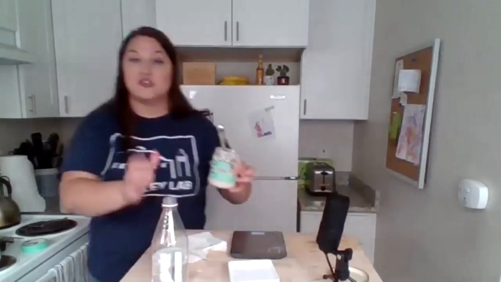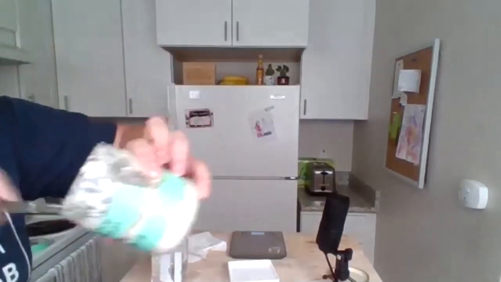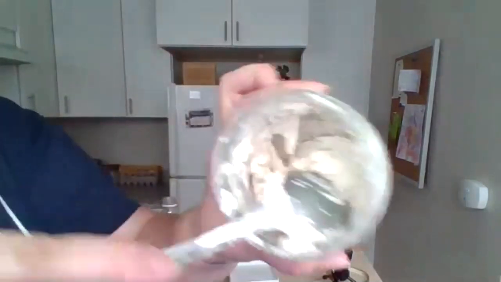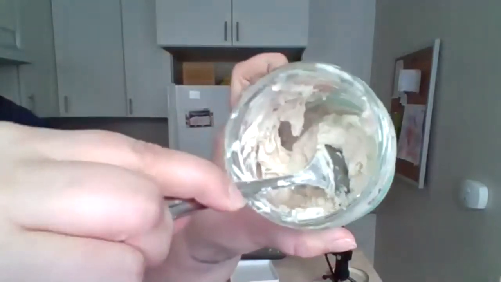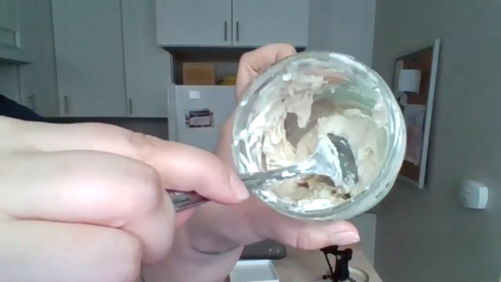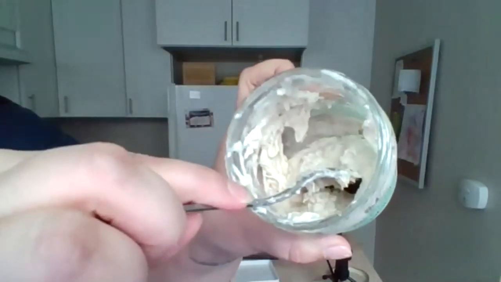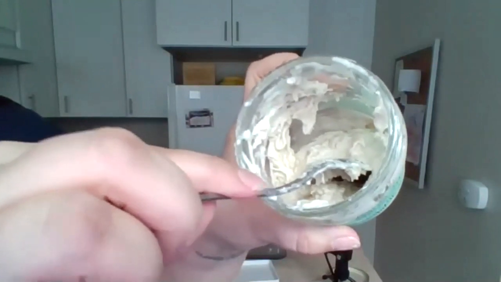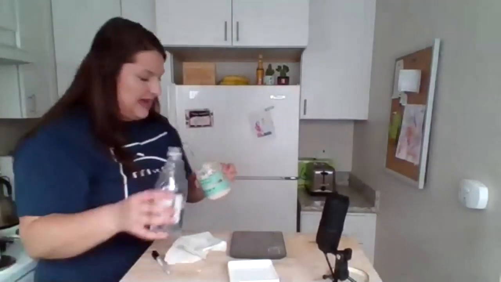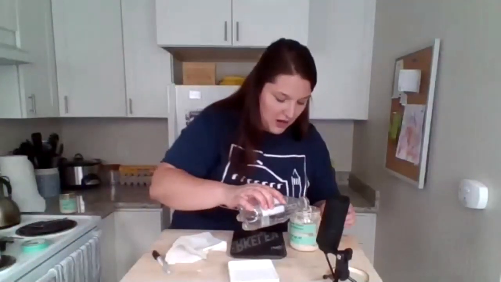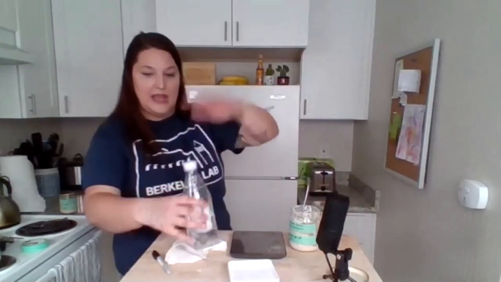Here, let me show you what dry looks like first, so you guys can get an idea of what that might look like. This is a really, really dry mixture. You can still see a lot of flour in there, and it's not really easy to mix. And that's what we mean by too dry. So I'm going to add a little bit more water, and then mix that up. And then that is how you feed your starter.